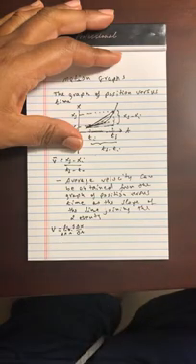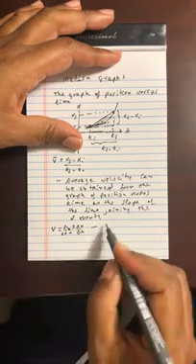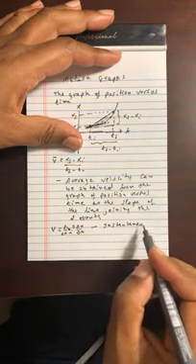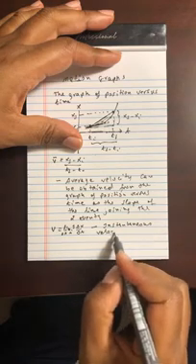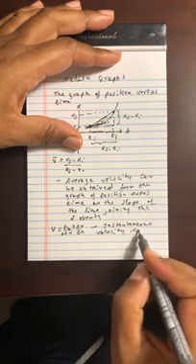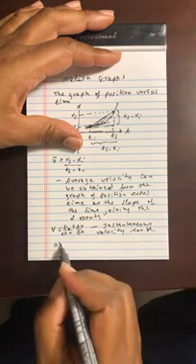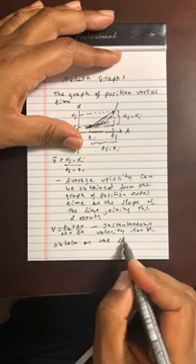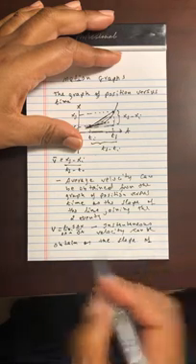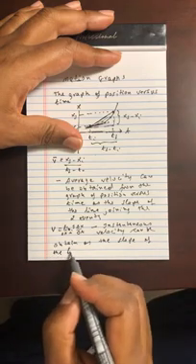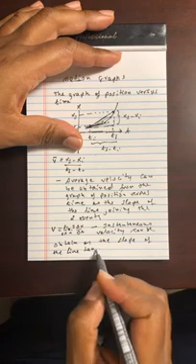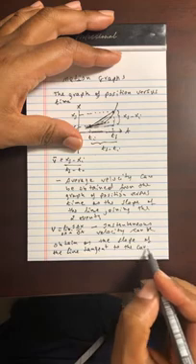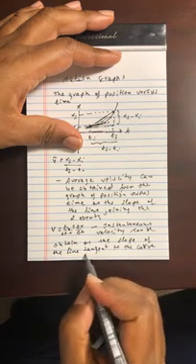Okay, graphically, instantaneous velocity can be obtained as the slope of the line tangent to the curve at the given point.